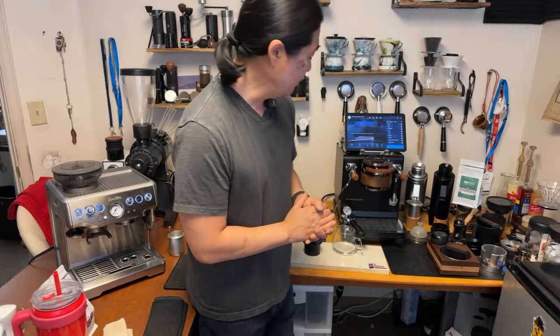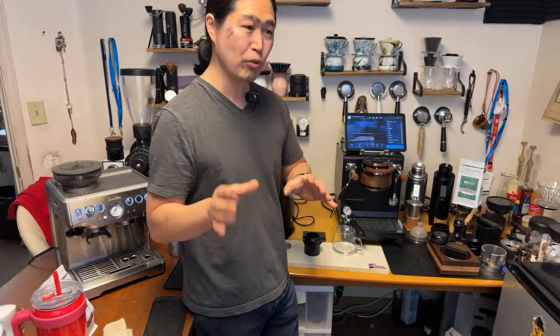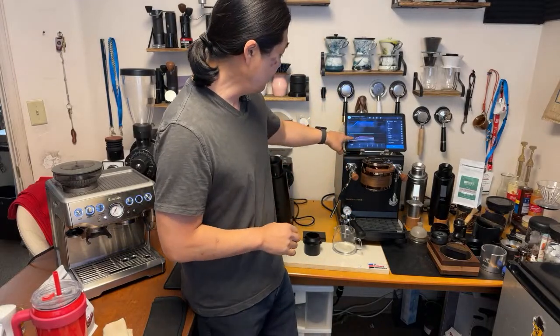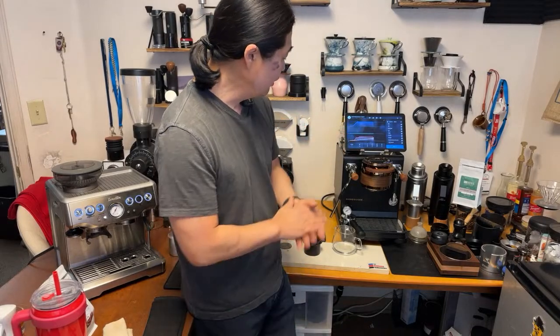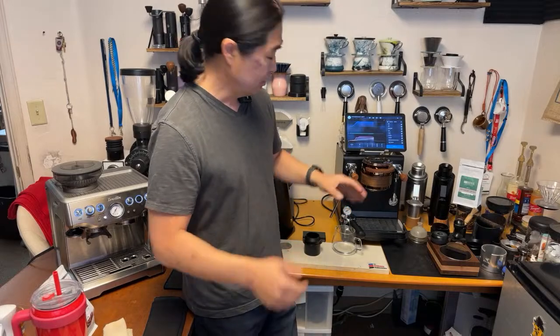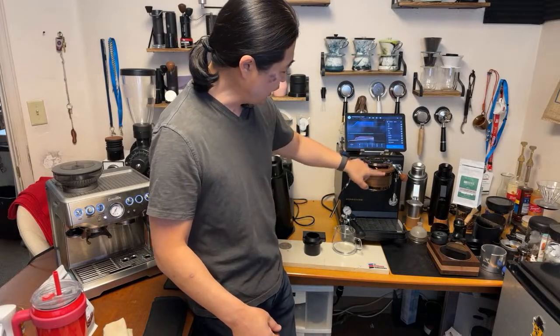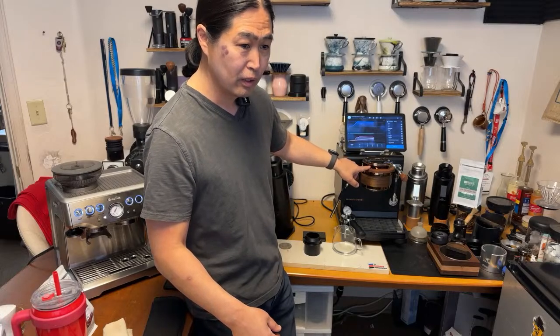Gear pumps are really known for that as well. They're great, but unfortunately, it can tell us how much water is going in here in that graph, but again, we don't know what's going on in the puck.